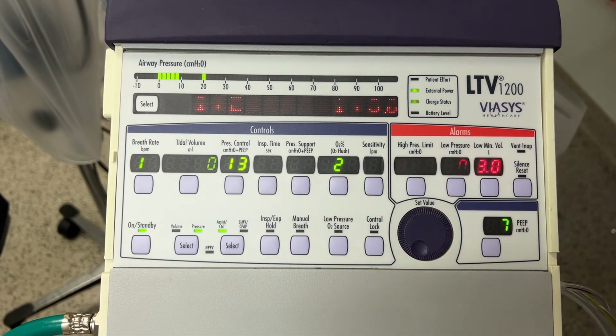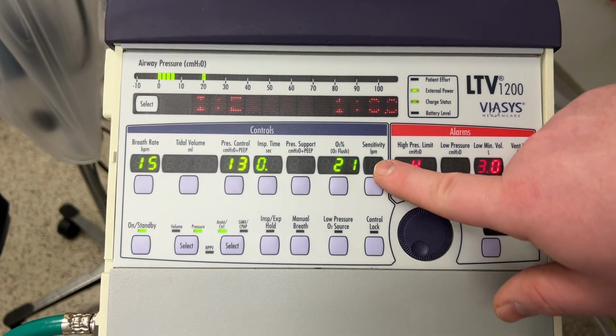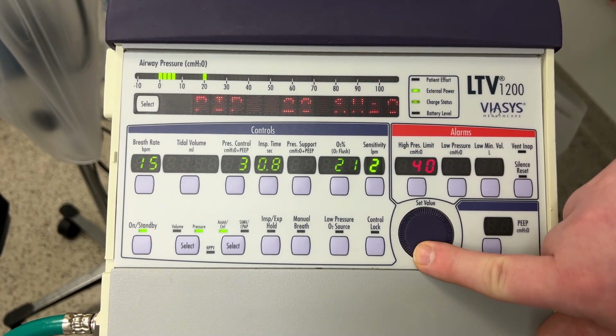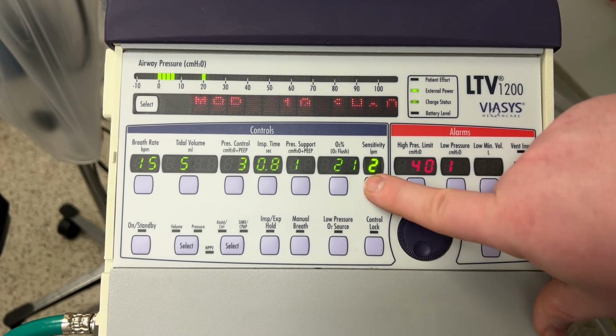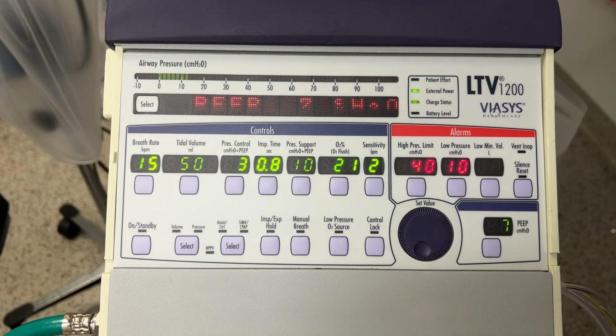So there, I just turned my oxygen level down to 21 so that the vent wasn't drawing oxygen out of the system. No need to waste the oxygen. 21% is room air, so it's just drawing in room air now. You can see the sensitivity level there I just changed down to 2. Again, that's usually where I like to keep it.